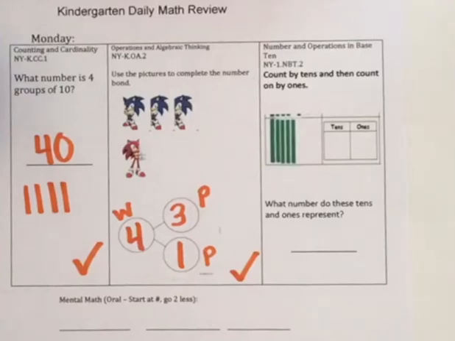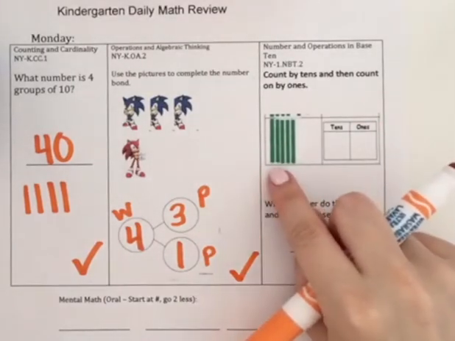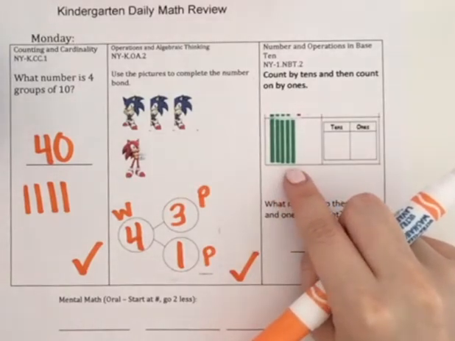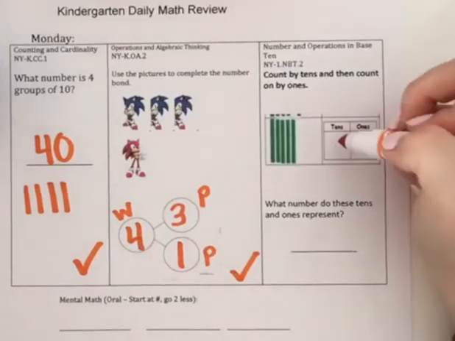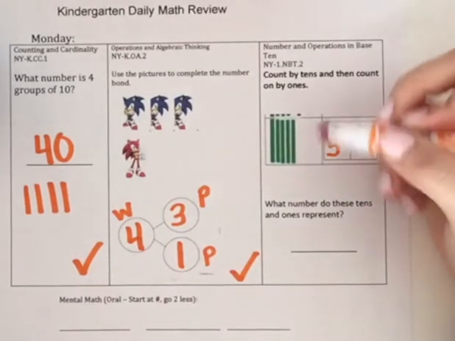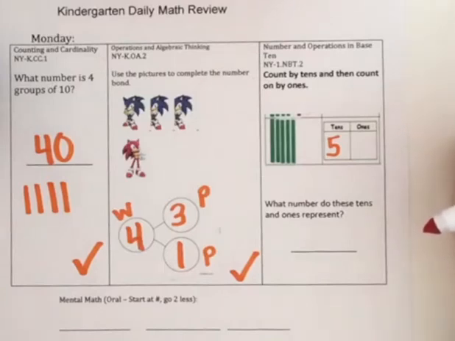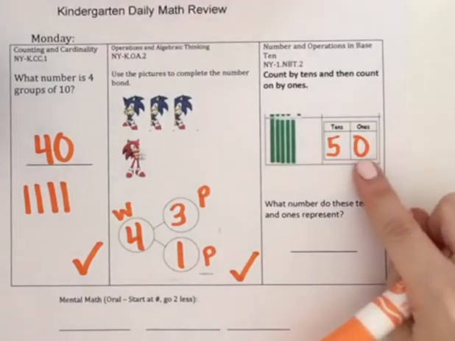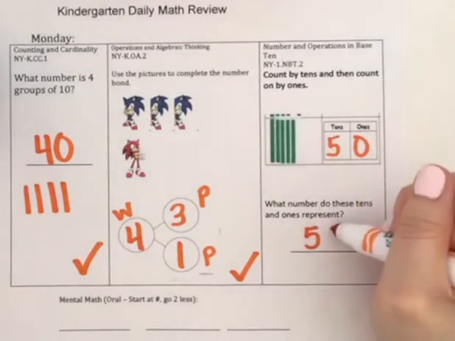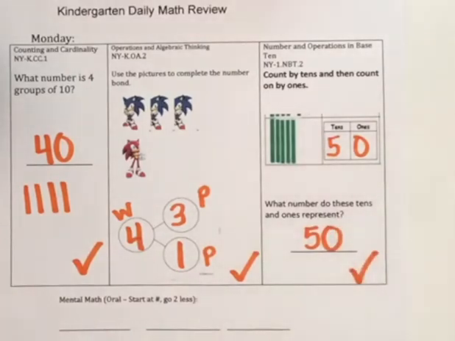Now let's move on to the next box. It says count by tens and then count by ones. So let's take a look. How many tens do I have? 1, 2, 3, 4, 5. So how many tens? 5 tens. How many ones do I have here? Right, I don't have any ones here, so I should put a 0 here. So what number do these tens and ones represent? Right, 50. Did you get that? Give yourself a check. If not, make sure you go back and fix your work.